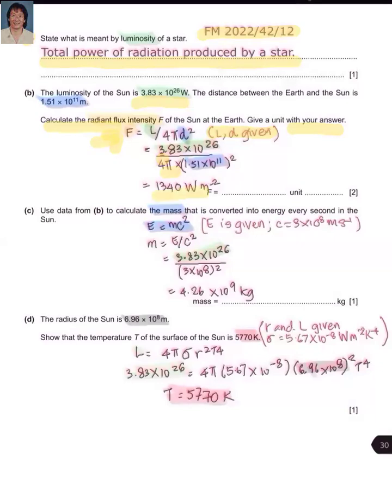Then for units, the unit for L is watts, and the unit for d is meter. So the unit for F would therefore be watt per meter square.